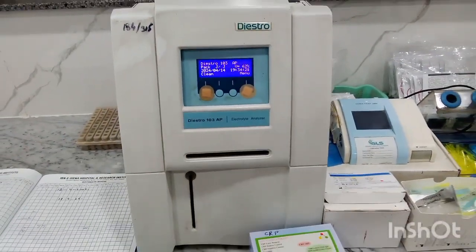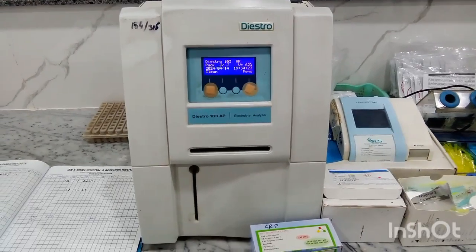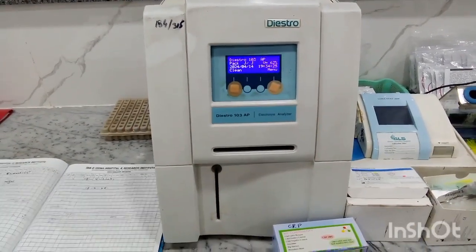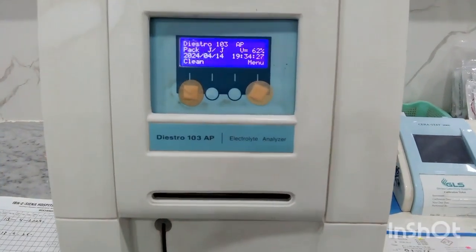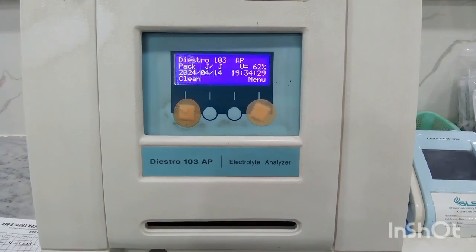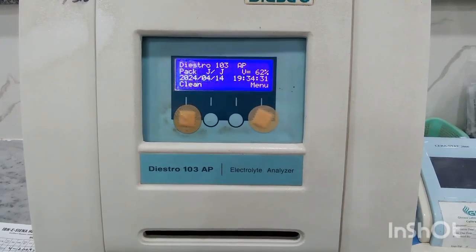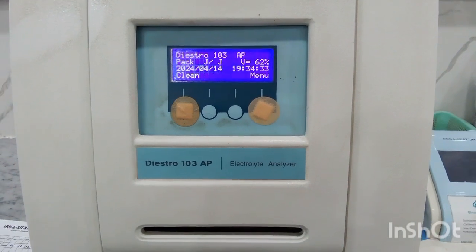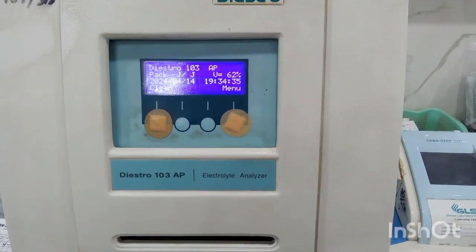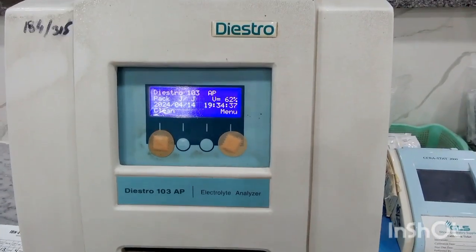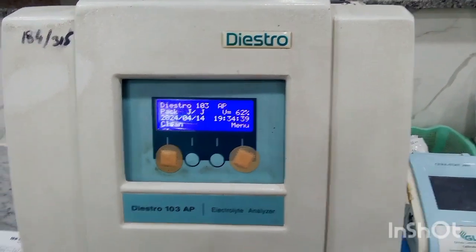Now students, we have got another small machine, and this is called, as the name indicates, distro, and it is used for serum electrolytes measurement, electrolyte analyzer, as the name has been indicated, electrolyte analyzer.